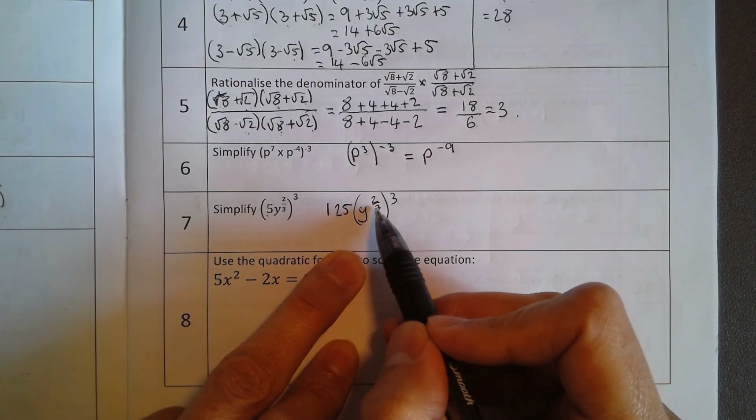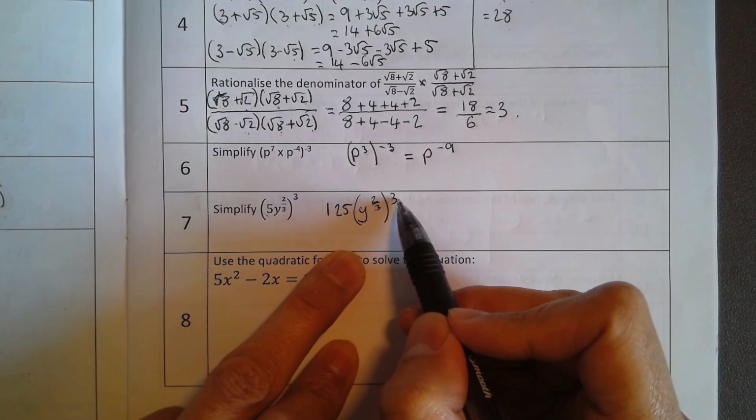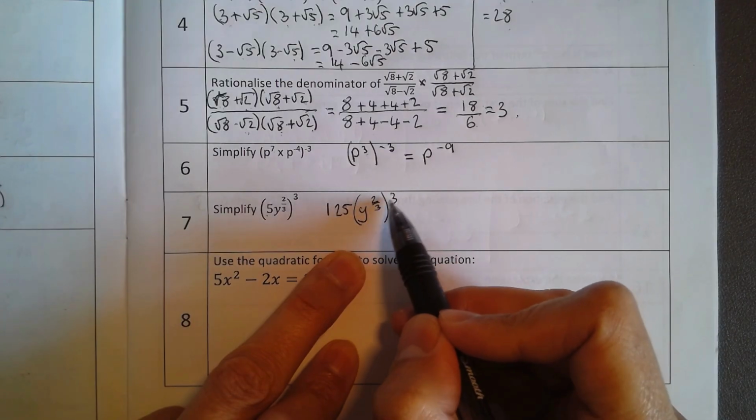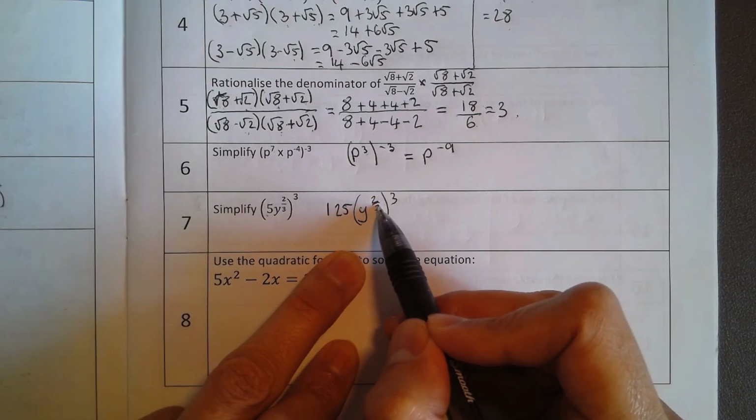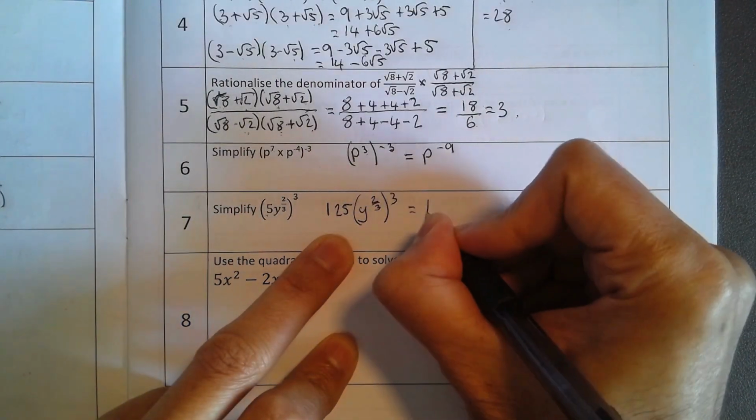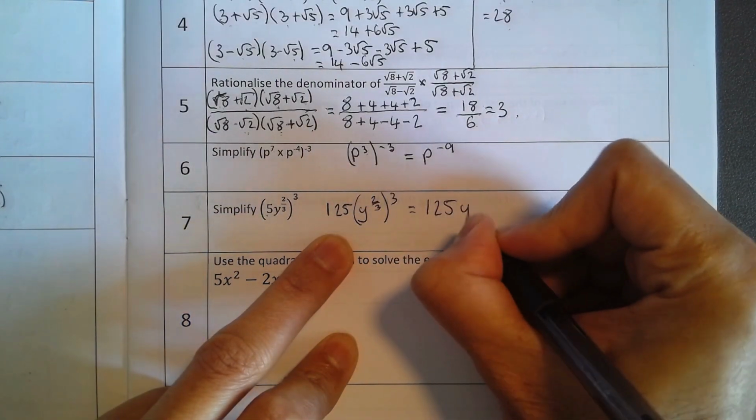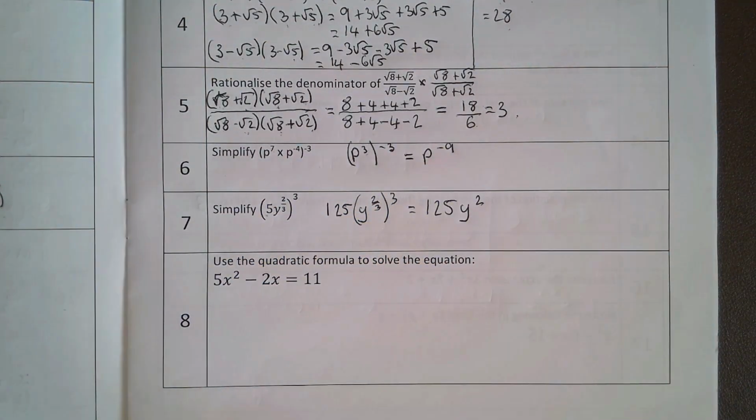And to do this, I've got to do 2/3 times 3, which gives me 6/3, and 6/3 is just going to be 2. So this is going to be 125y squared. And that will be your final answer.